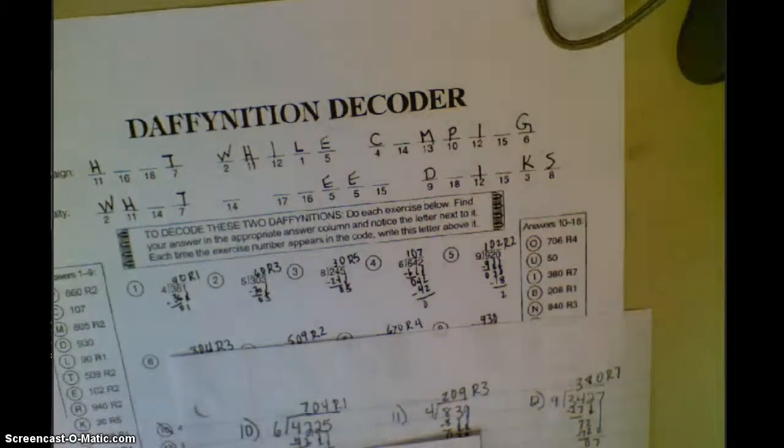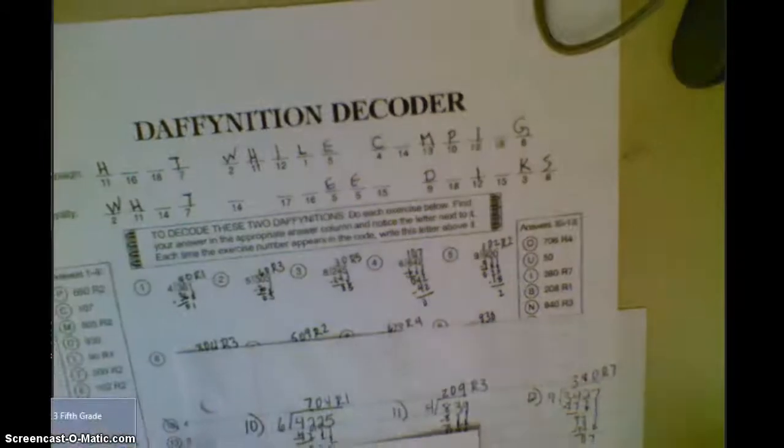There's 113. I think that might be all we've got. Number 14. We've got 4,937 divided by 7. Alright. 7 won't go into 4, but it will go into 49 7 times. And we subtract, and we get 0.